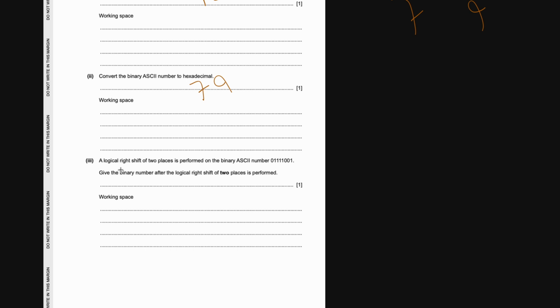So part I, a logical right shift of 2 places is performed on the binary ASCII number 01111001. Give the binary number after the logical right shift of 2 places is performed. So if we shift everything to the right, let's zoom in here. We're basically taking away those and writing the number starting from here. So 0, 1, 1, 1, 1, 0. However, now it's 6 bits, so we add 2 zeros in the end.